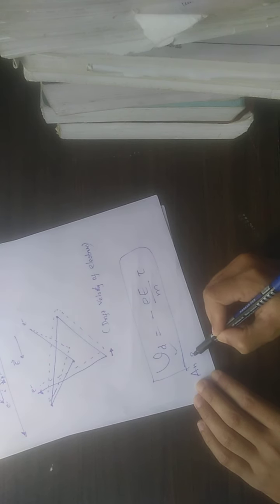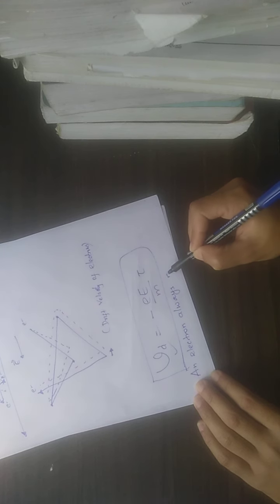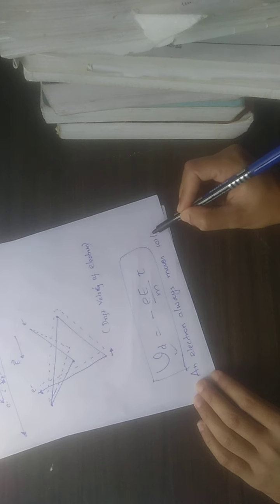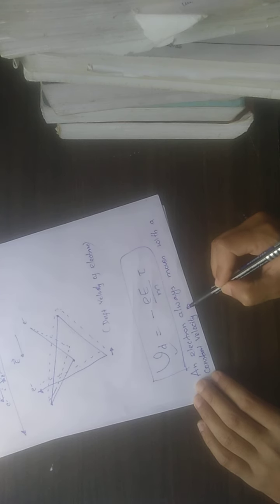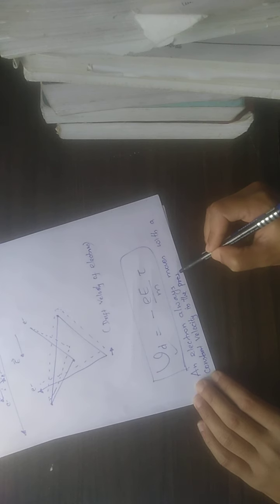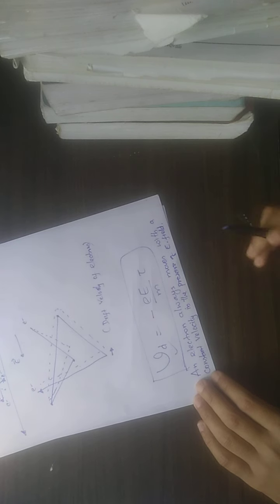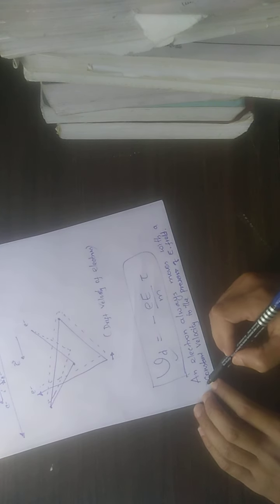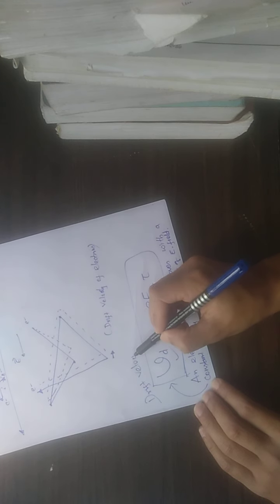An electron always moves with a constant velocity in the presence of an electric field, and that constant velocity is known as drift velocity, and it is given by this relation.